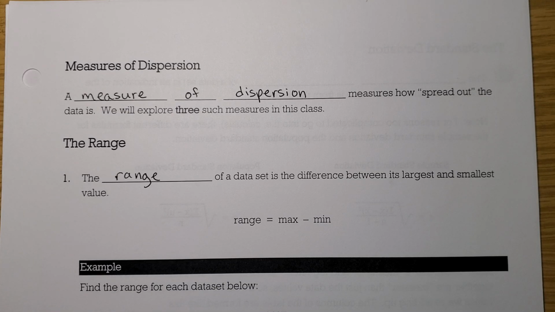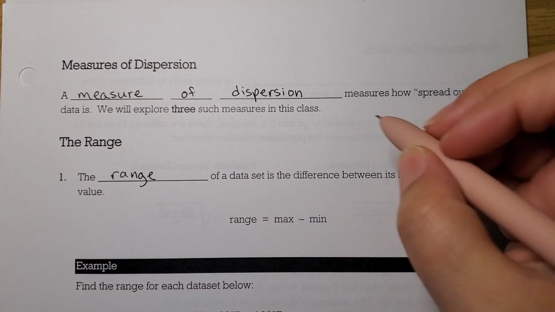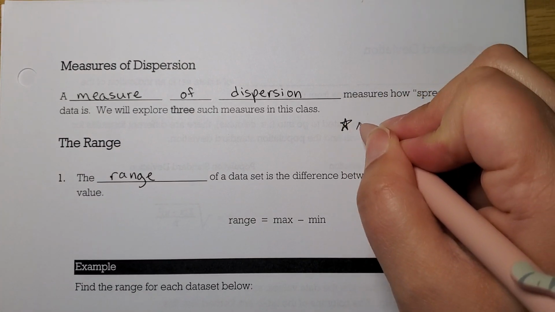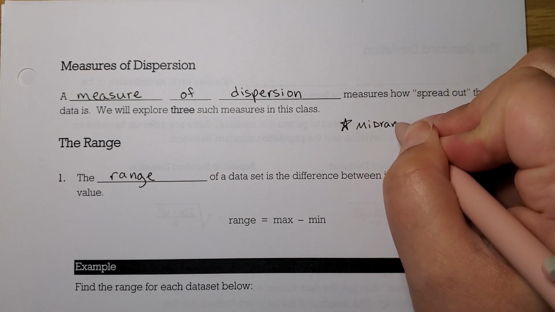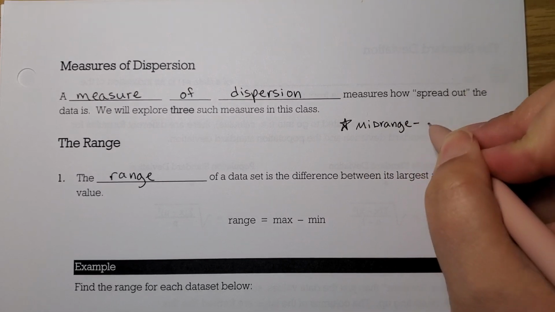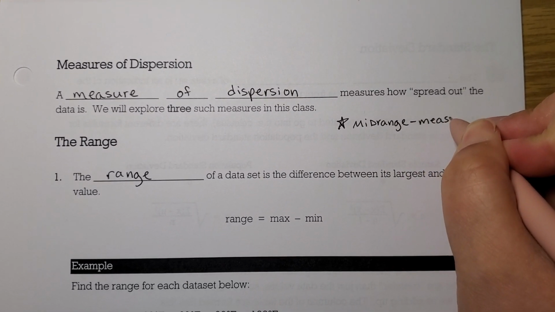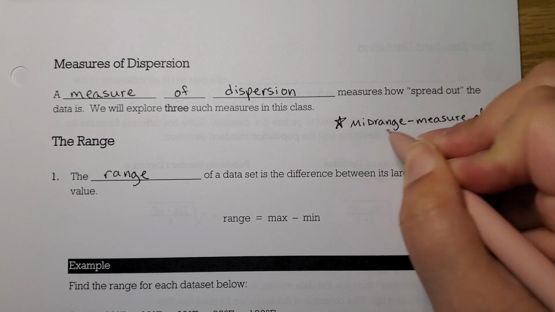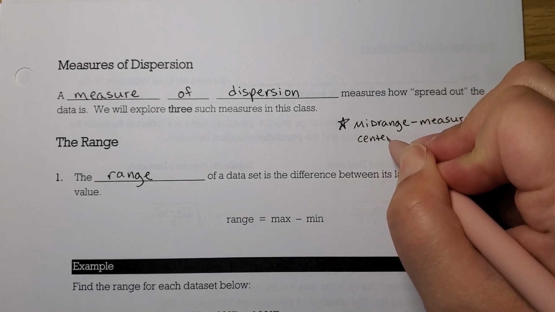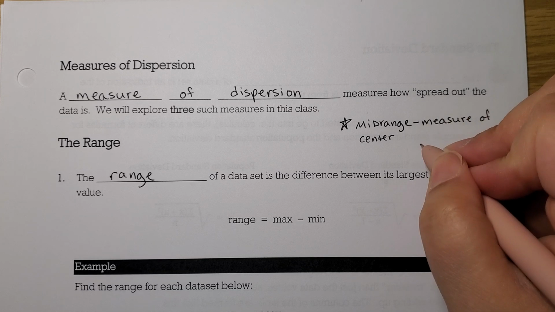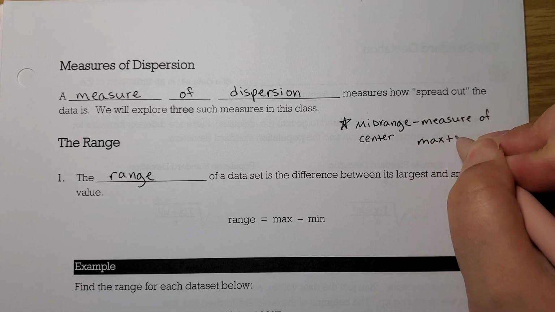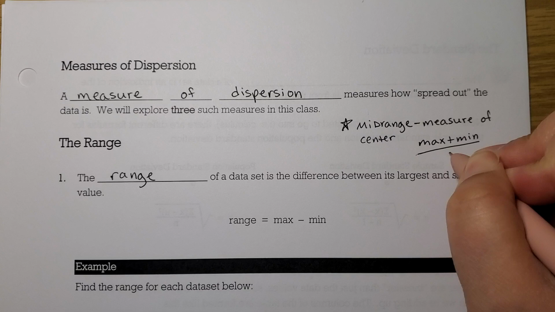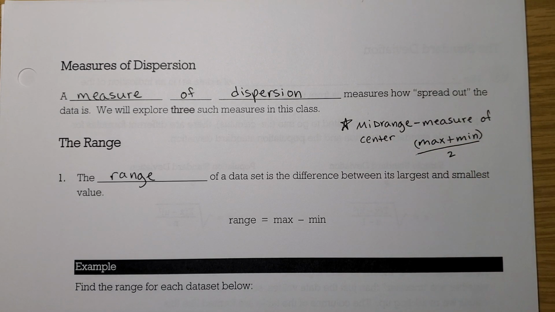Now, we had a measure of center called the mid-range. So I'm going to put kind of like a little caution here. The mid-range is a measure of center. And the formula for that was max plus min, and then divided by 2.